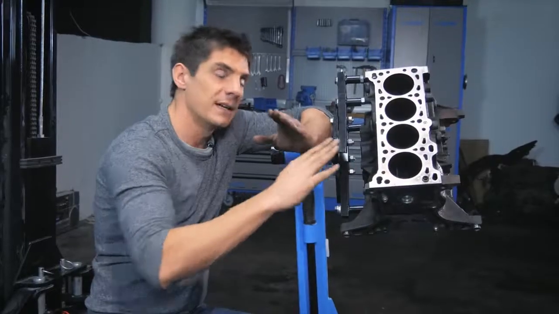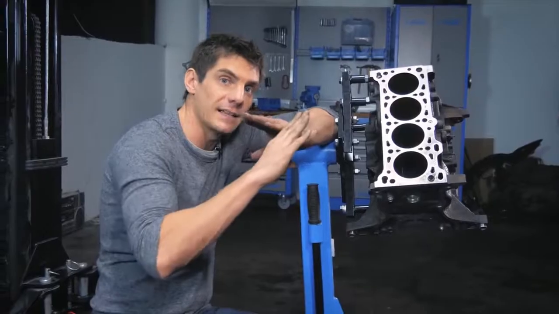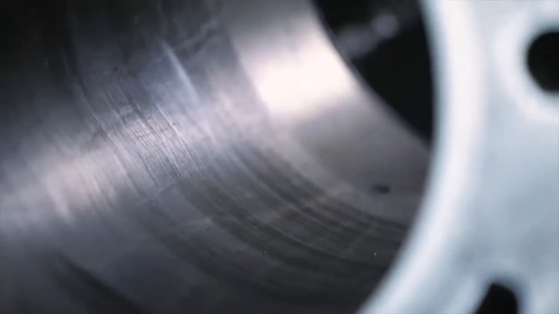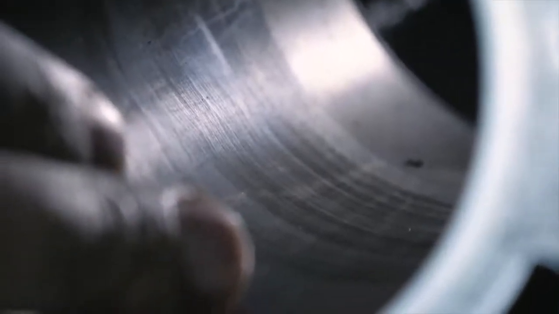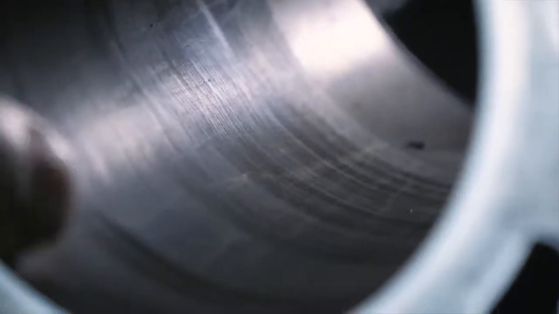And really, we want a sort of 60-degree crossover of lines on the wall there to form a very fine diamond shape with indentations that can form pools of oil on which the piston rings can run.